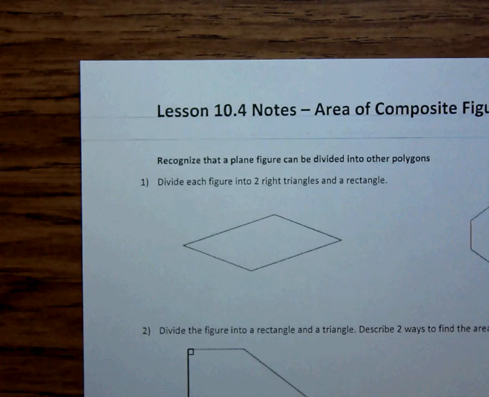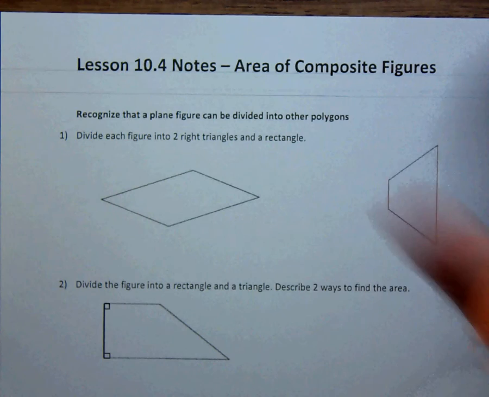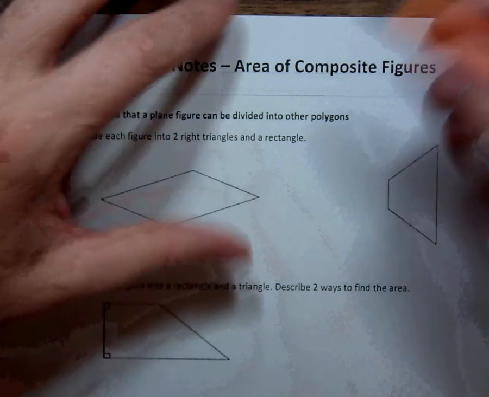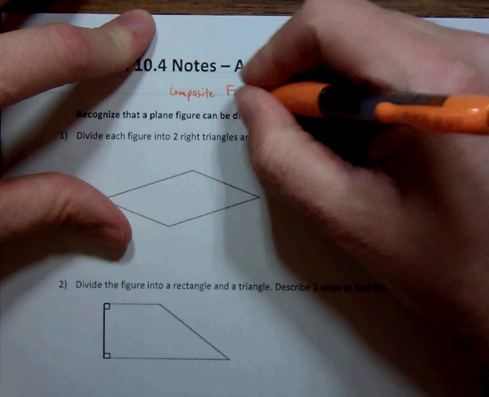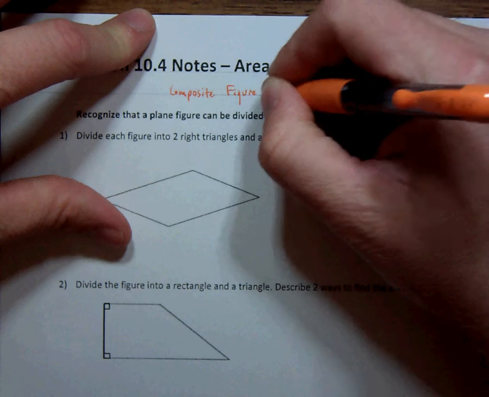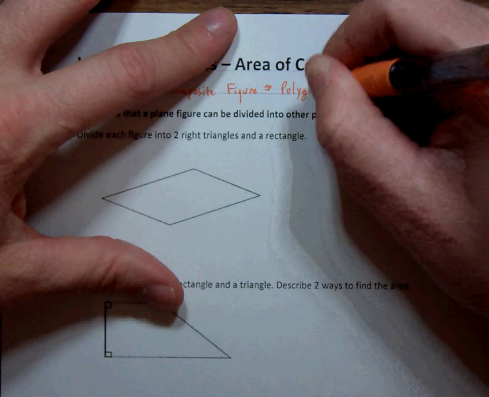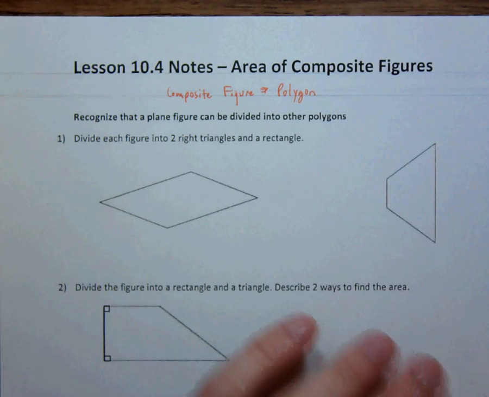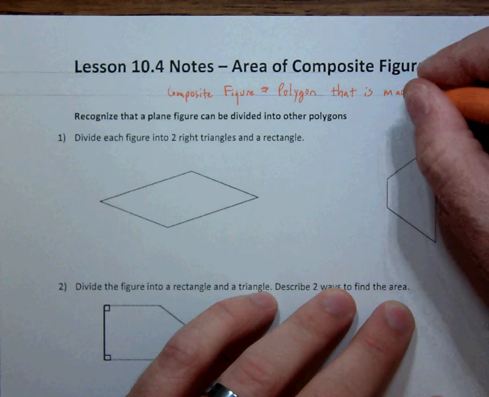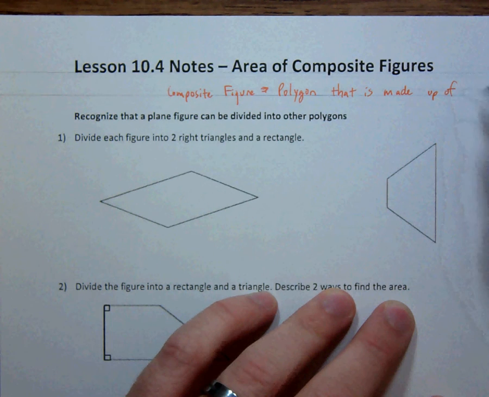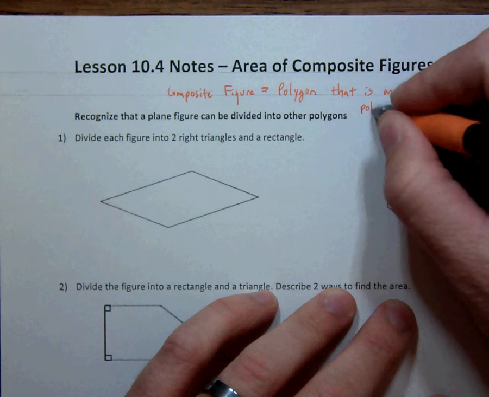Today we're learning about composite figures, area of composite figures. Alright, so a composite figure is a figure. Get that. It's a figure, or I'm going to say a polygon. It is a polygon that is made up of two or more polygons.